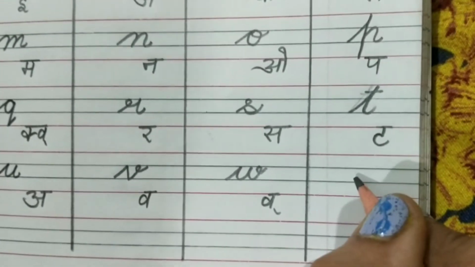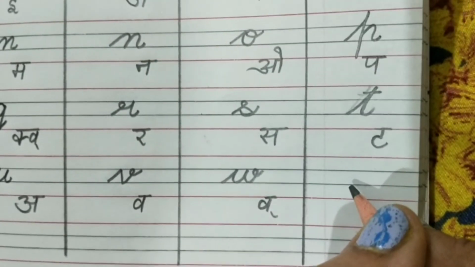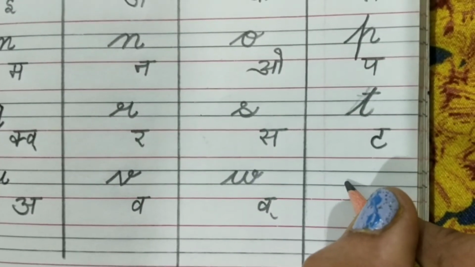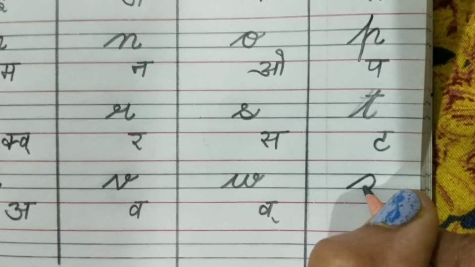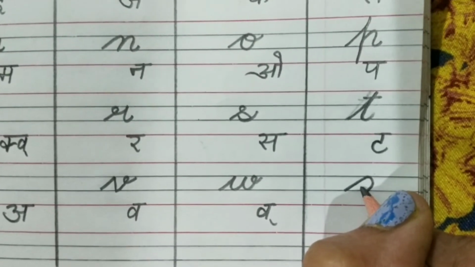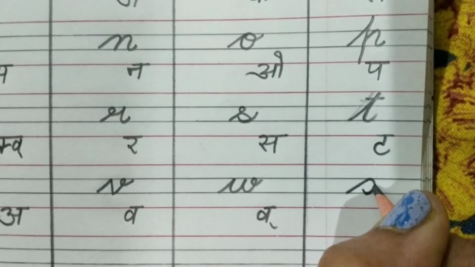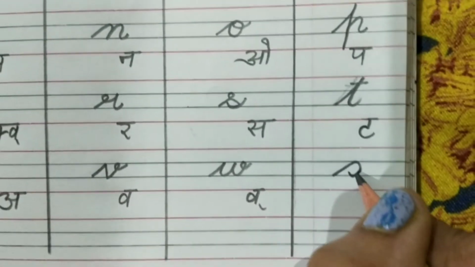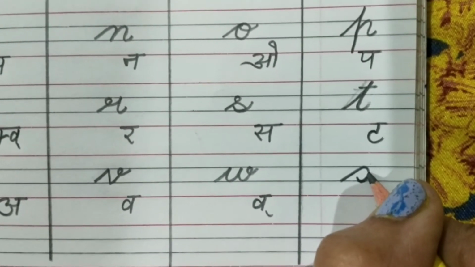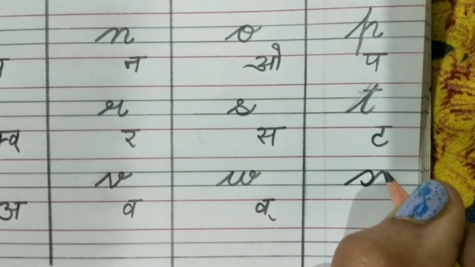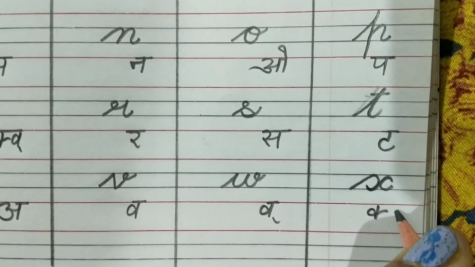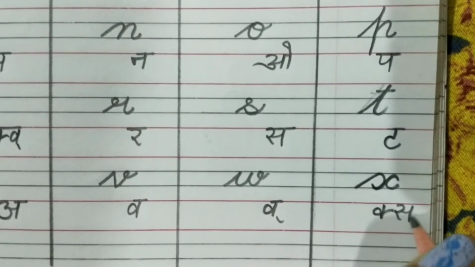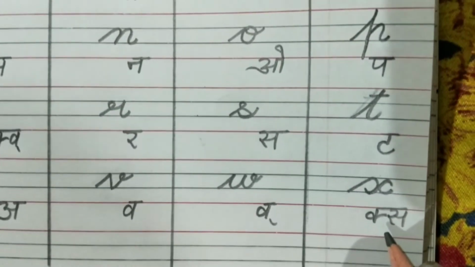After W, X. X says X. Slant line and reverse C. Again go back, from this middle point, make a C like this. X says X. X, Xmas tree, the xylophone. X says X.